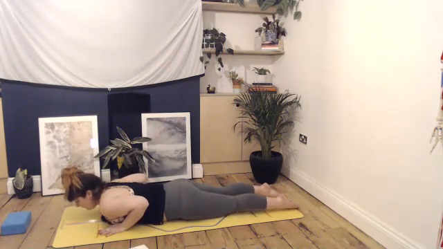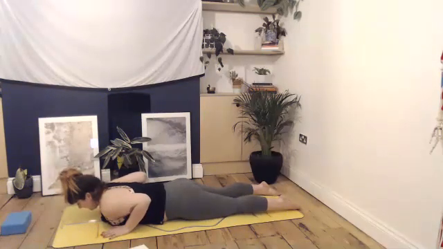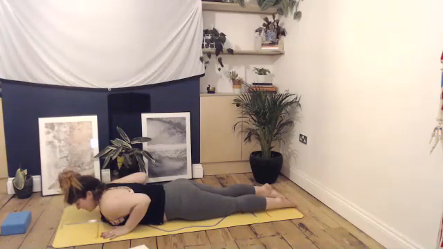So cobra, baby cobra and full cobra. Hands on the floor, belly down, and you want your hands kind of underneath the shoulders. We're not going to use our hands. So we're going to do baby cobra first. Your hands, let's just pretend you have absolutely no power in the hands at all. You want to be pressing the tops of the feet down. Don't let them lift. You want to squeeze your butt cheeks and push your pubic bone into the mat.